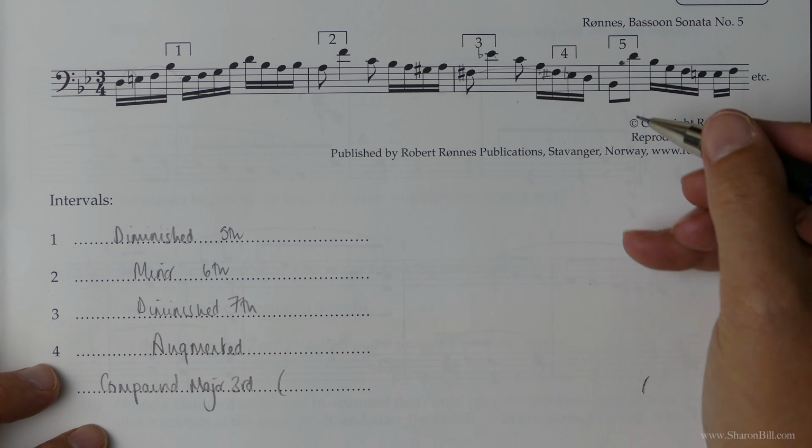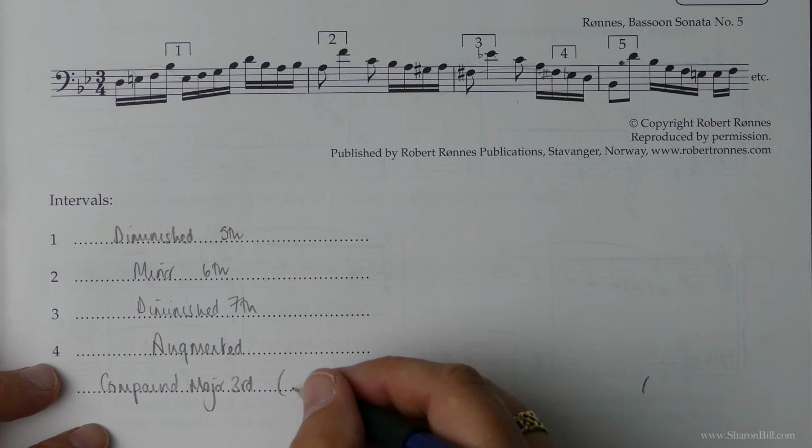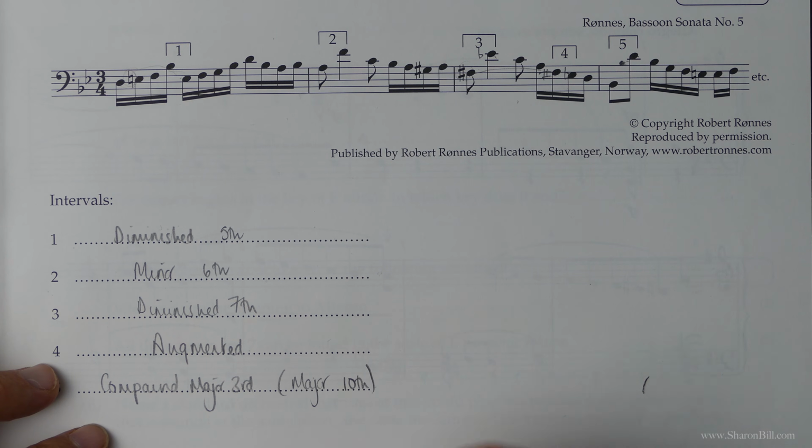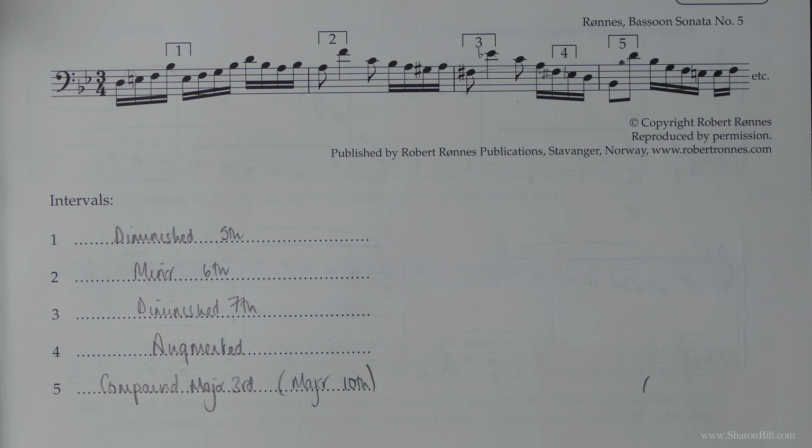Alternatively, you can just count up the steps and name that a major tenth, as long as you remember that that's a major interval. There we go. Let's look at the next section.